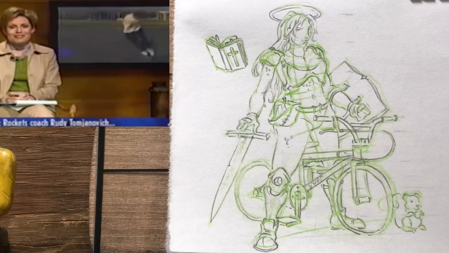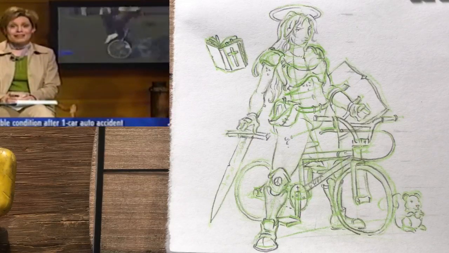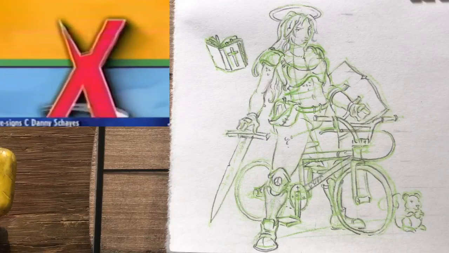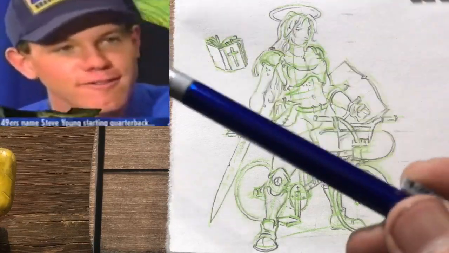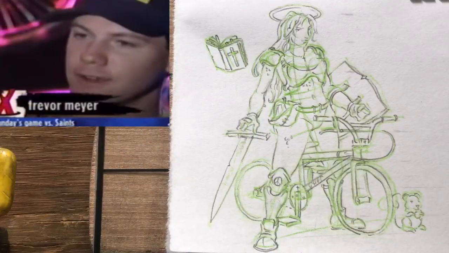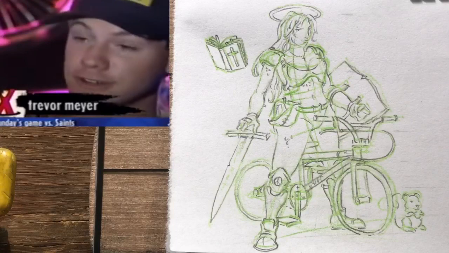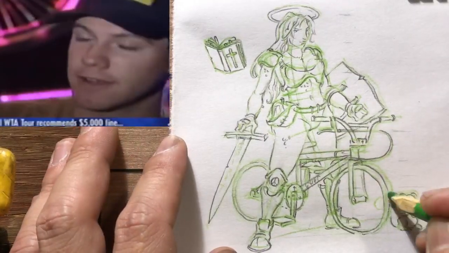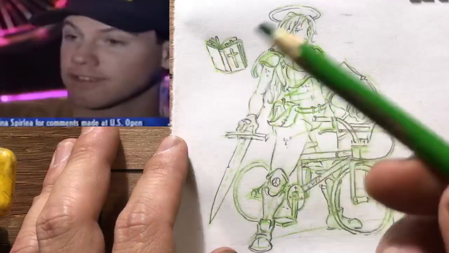Trevor Meyer. That dude's a gnarly believer too. And it's crazy because he's actually still riding. This guy right here, to this day, he's riding. And he's won 4 X Games. That's crazy. That's Trevor Meyer.